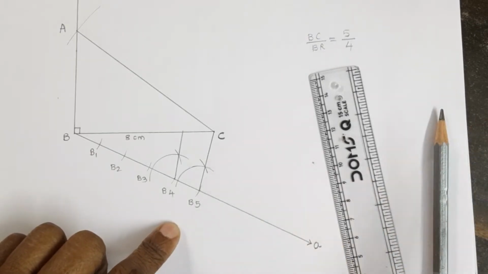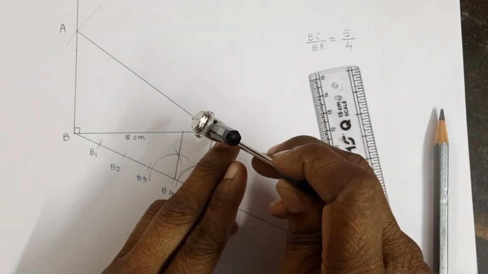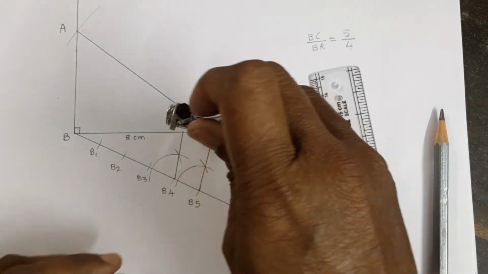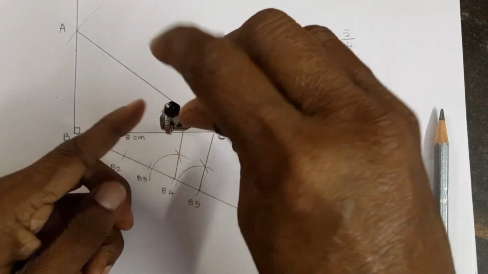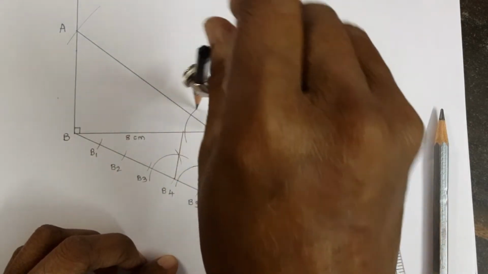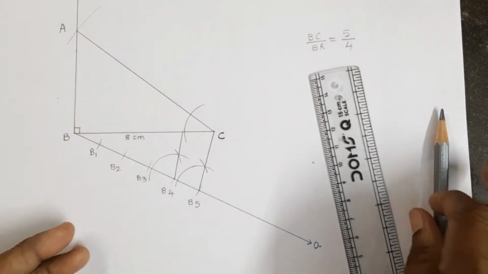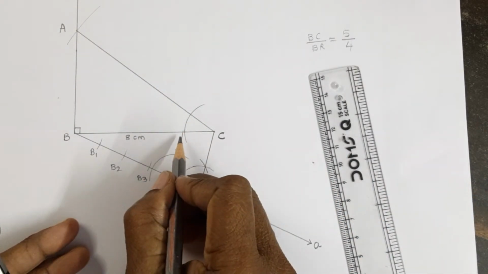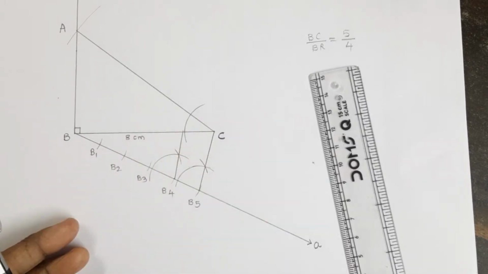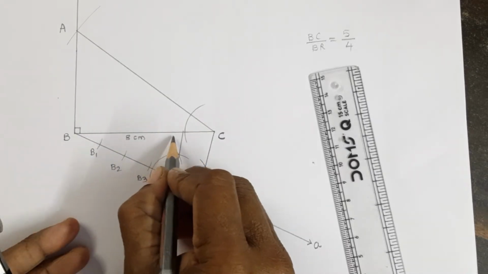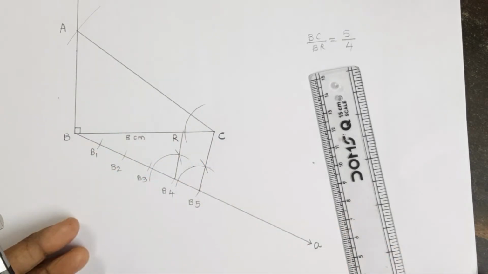Then here, students, in the same way keep your compass on the C, make the arc here. Then this point, students, is nothing but R. Okay, that is the BR.